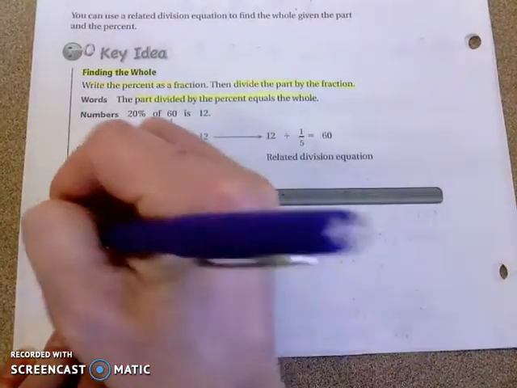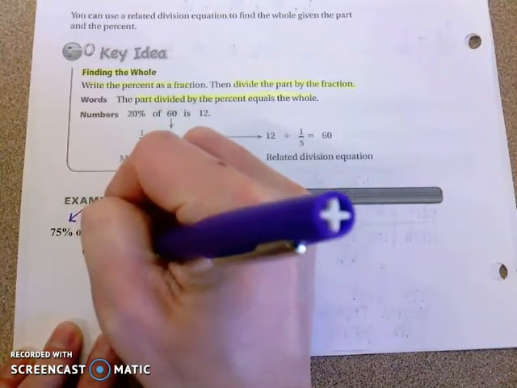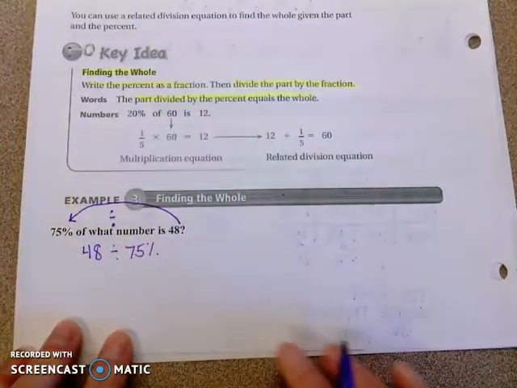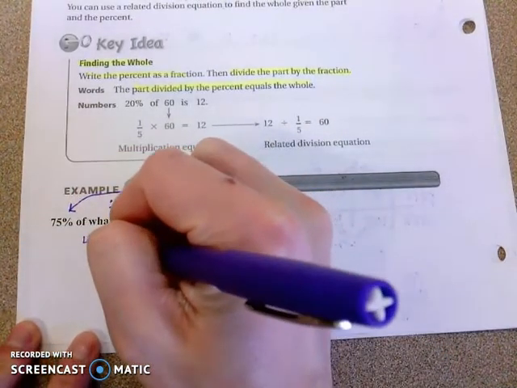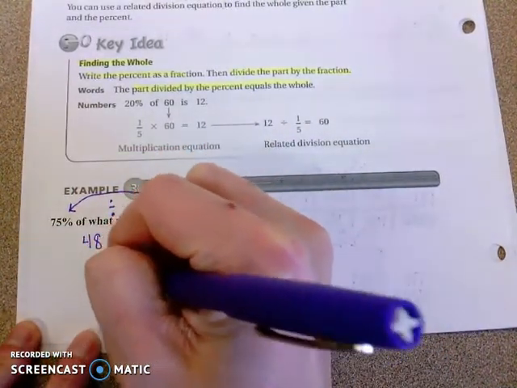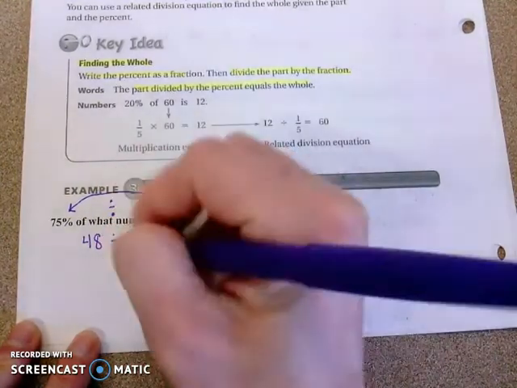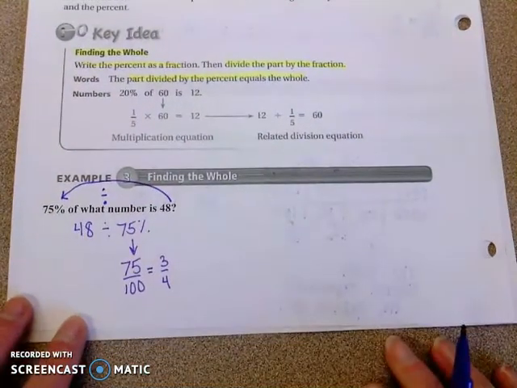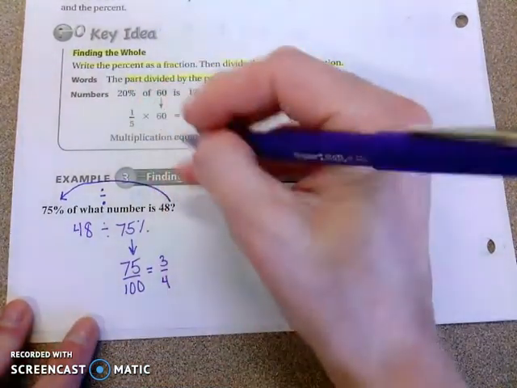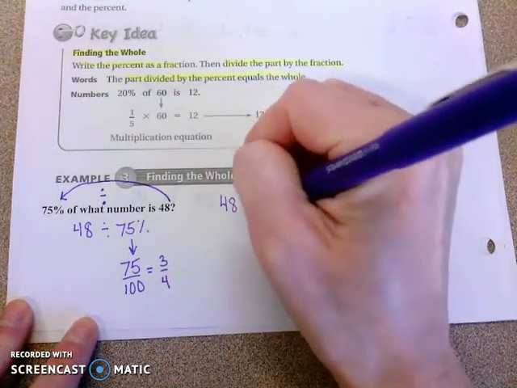And so we're going to end up with 48 divided by 75%. So we can't just take 48 divided by 75. Again, we have to change that 75% to a fraction, which means I place it over 100. And we can simplify that down to 3/4. So now I end up with 48 divided by 3/4.